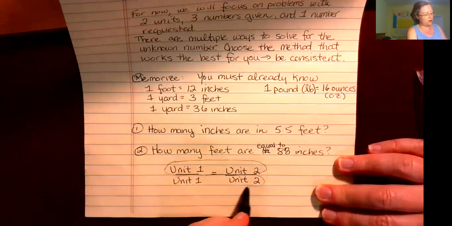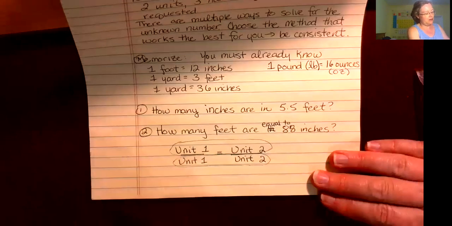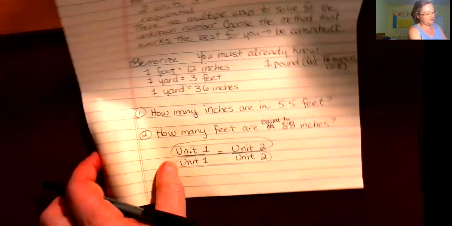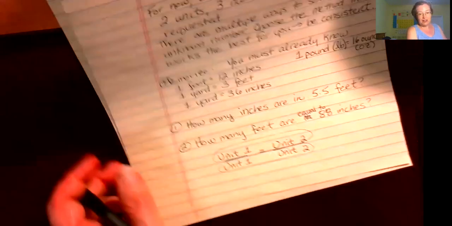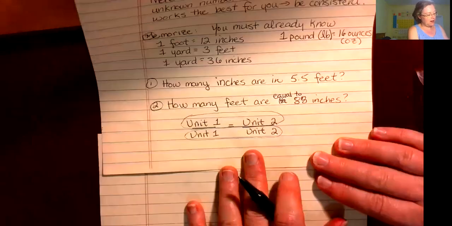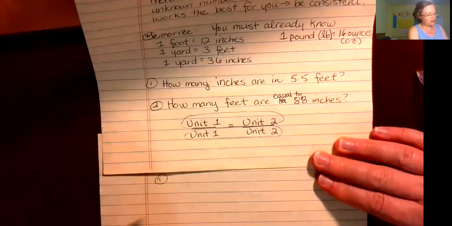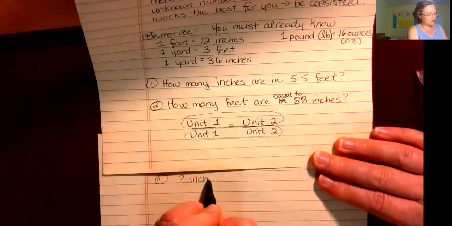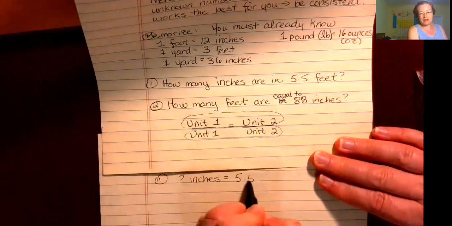So what do I know? Well, go ahead and bring down another piece of paper for this. We're getting serious here. I know in the case of number 1, I have an unknown number of inches is equal to 5.5 feet. Okay, well, what do I have memorized?